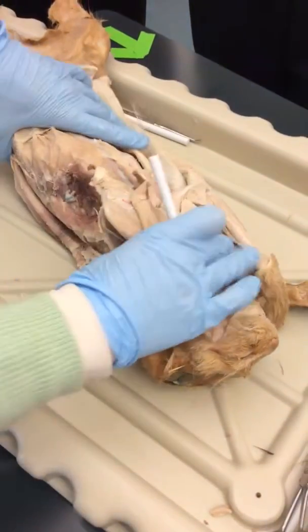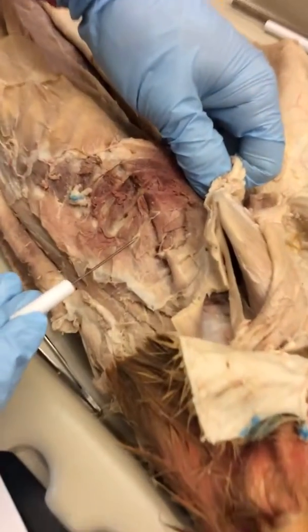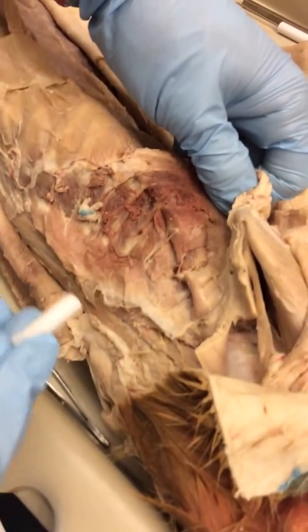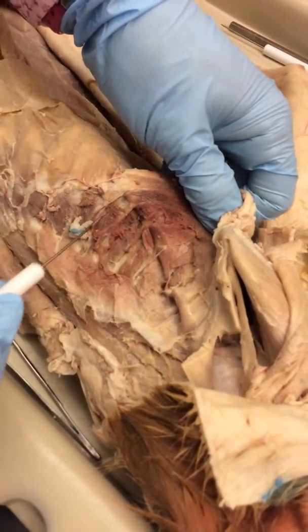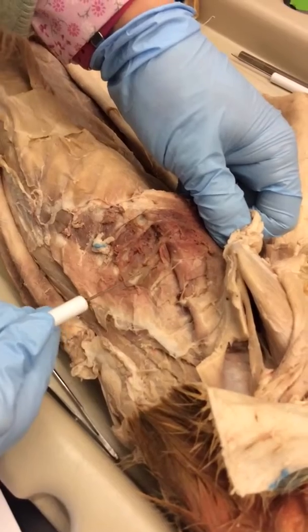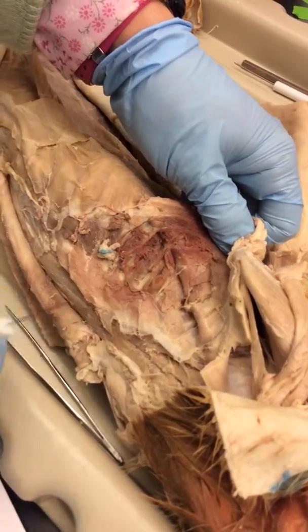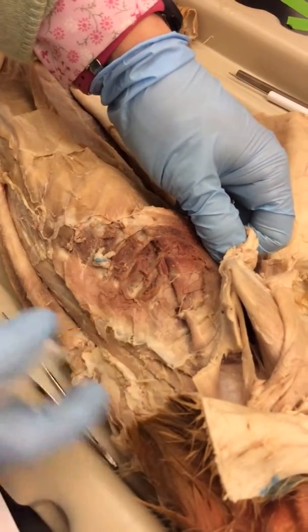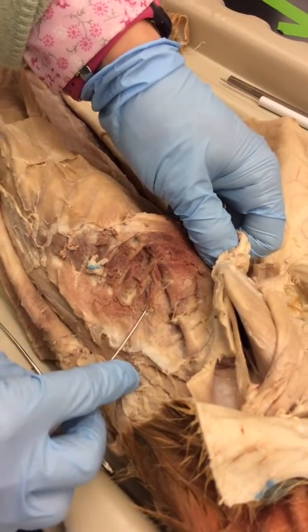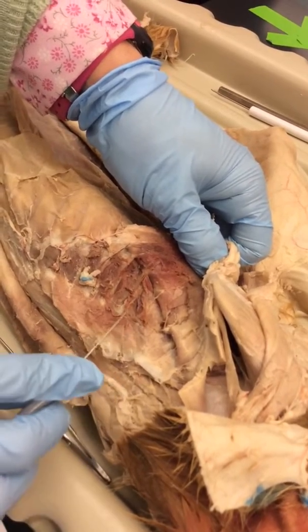The internal and external intercostal muscles, the costal or the ribs are going to be located here. You can see where the white is. So if we cut through that first layer is the external intercostals, and you'll see a change in the direction of the fibers, and then you'll run into the internal intercostal muscles here. Okay, so external and internal.